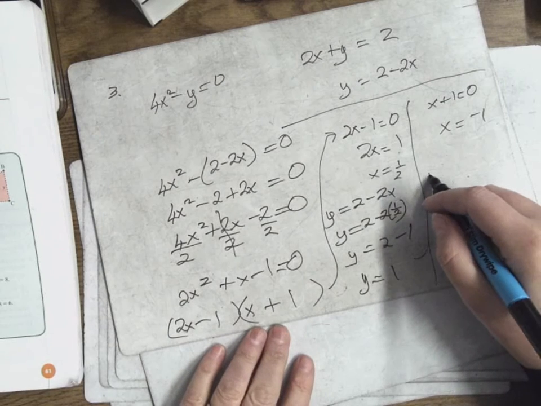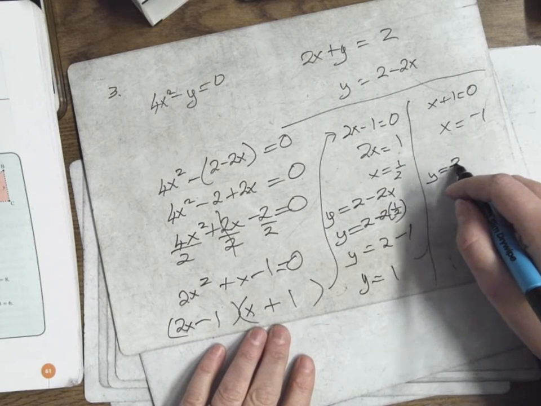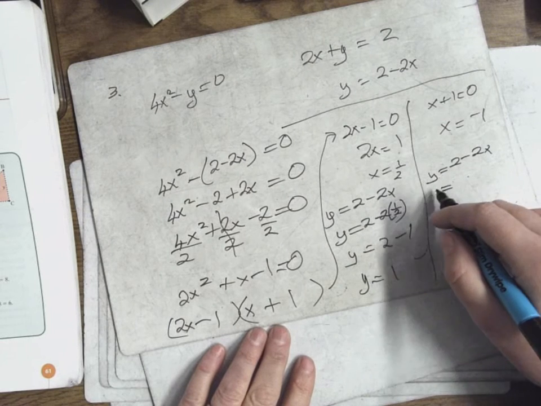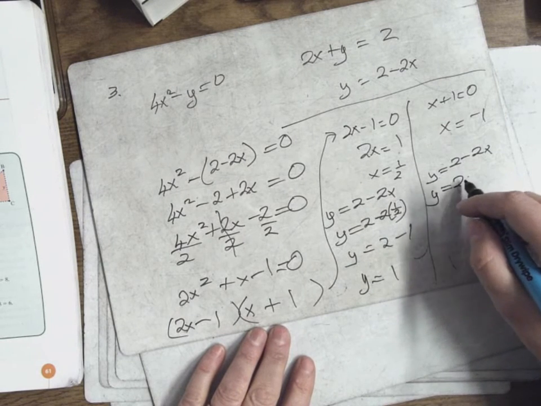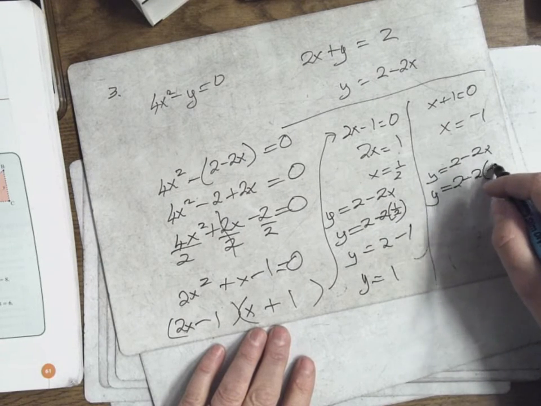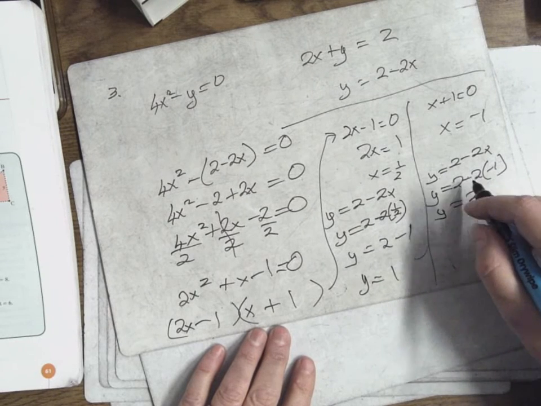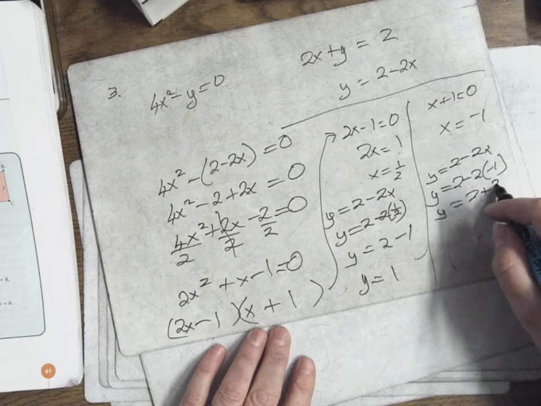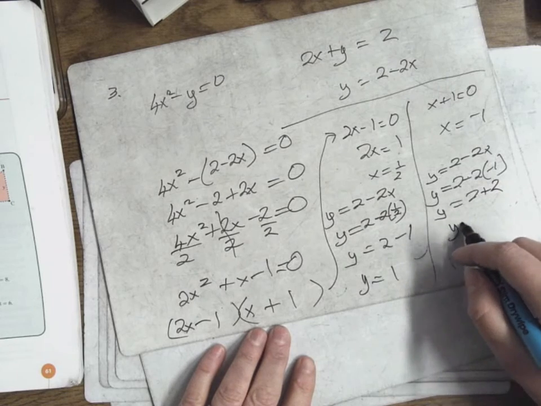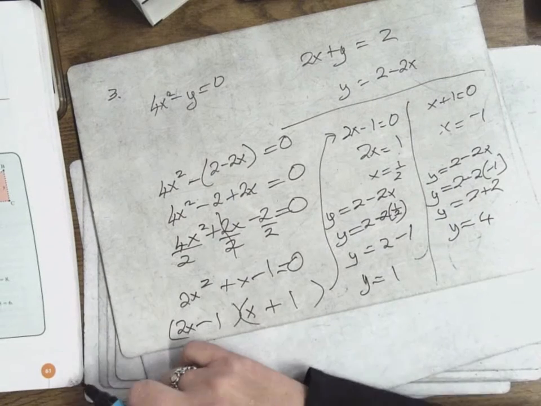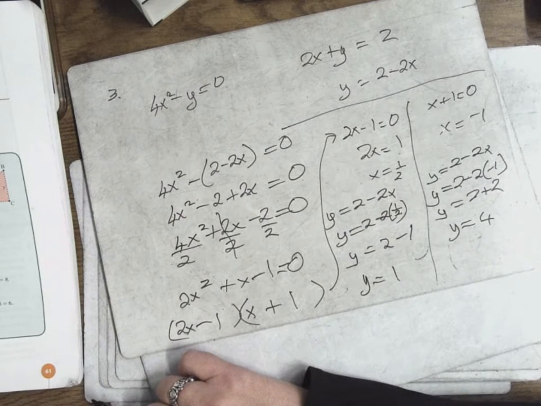Then over the other side, I have to get a second answer. So it's 2 minus 2x again, except when I fill in here, I'm going to fill in minus 1. Y equals 2 minus 2 times minus 1. Into the calculator, or 2, a minus by minus is a plus, 2 ones are 2. So that means y is equal to 4. So there's my second answer. X is minus 1, y is 4. Right? Are we okay?